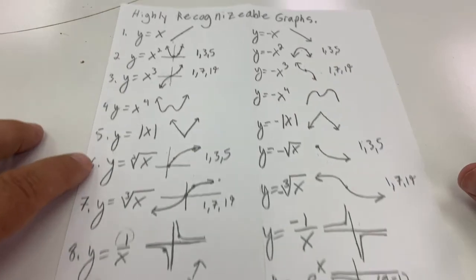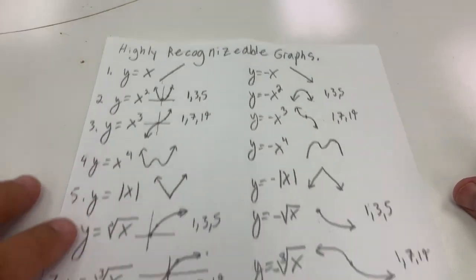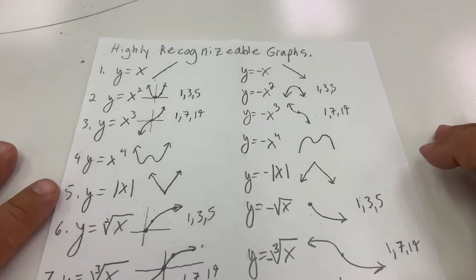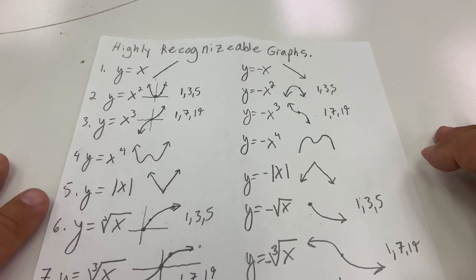Those are the highly recognizable graphs. There are more, but that's all we're going to do for today. Please have this at your disposal for your notes.